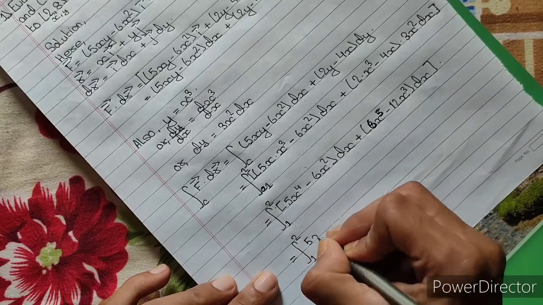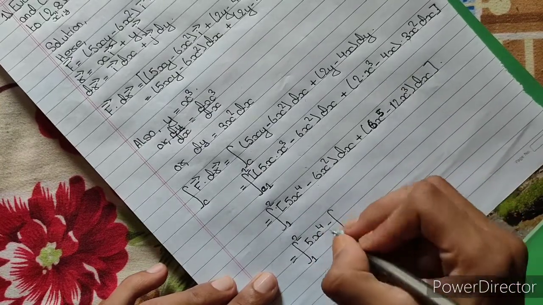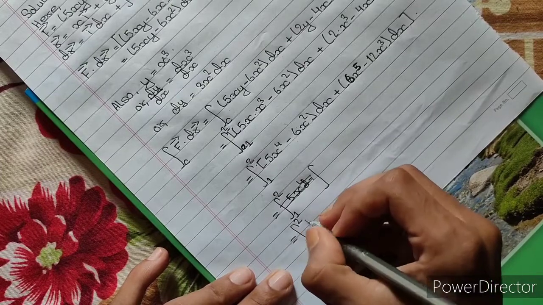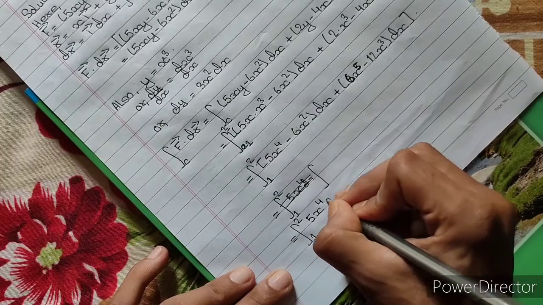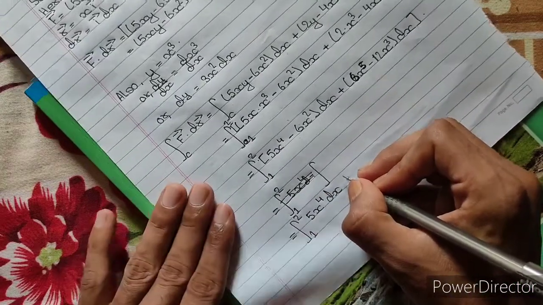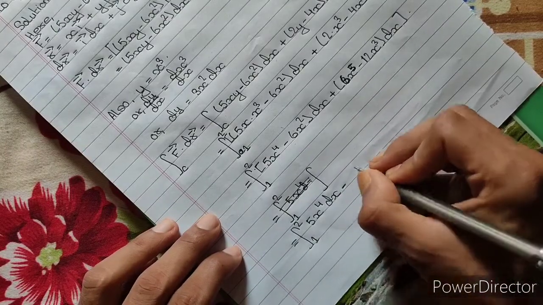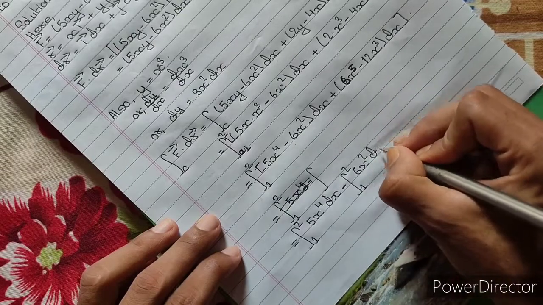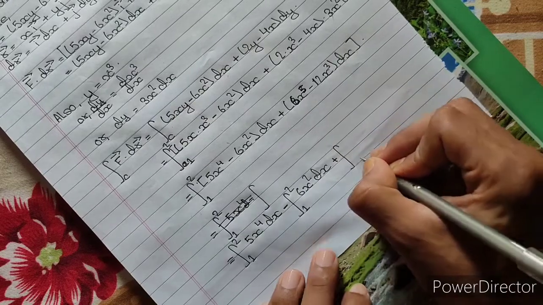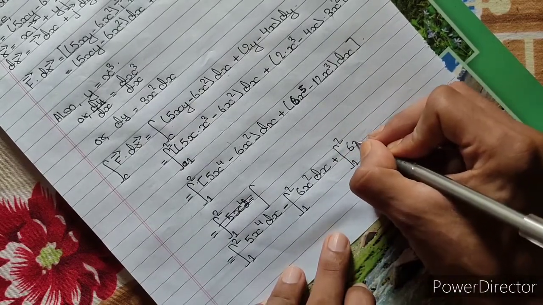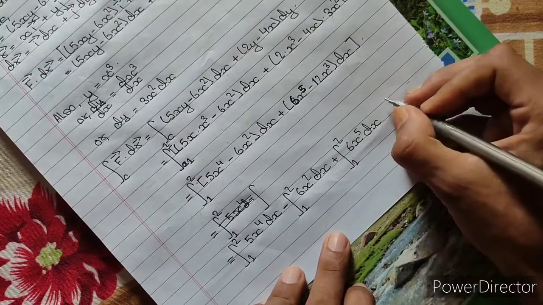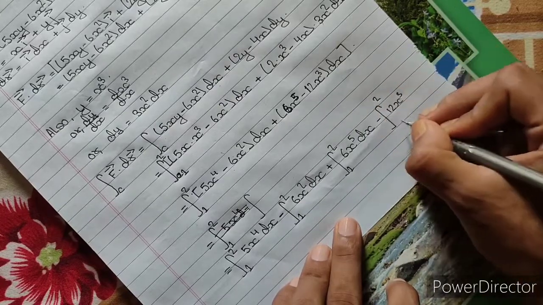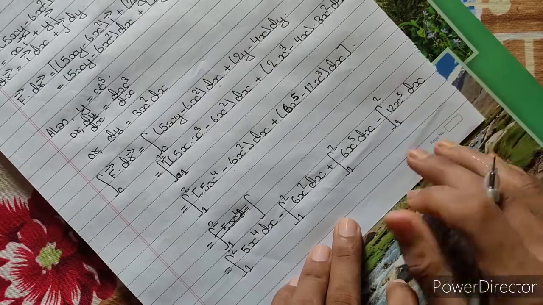The equation becomes the integral from 1 to 2 of 5x power 4 dx minus the integral from 1 to 2 of 6x square dx, plus the integral from 1 to 2 of 6x power 5 dx minus the integral from 1 to 2 of 12x cube dx.